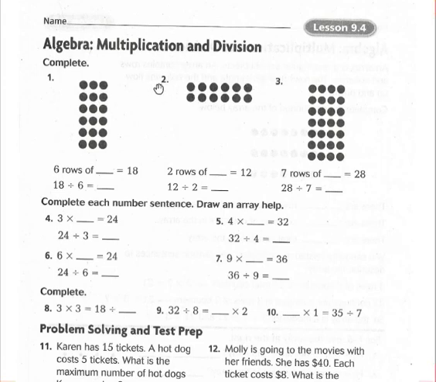So number 2, they've given you an array. You have 2 rows of how many? That will equal 12 in all. All right. You're all doing great.